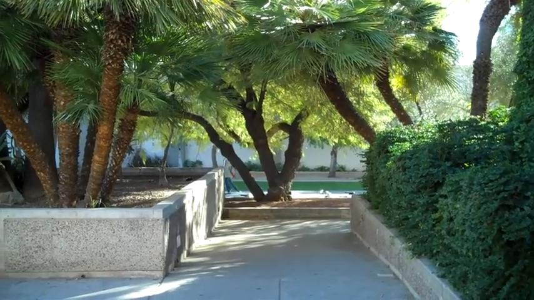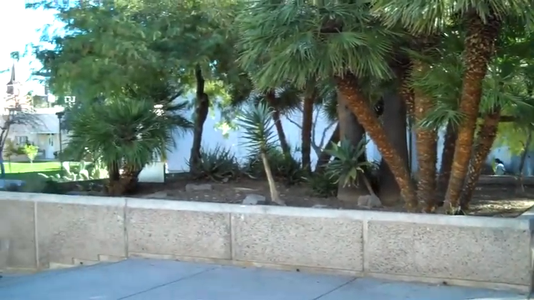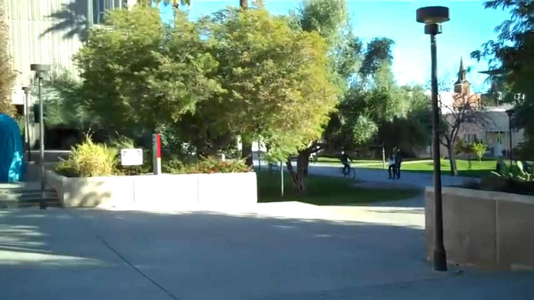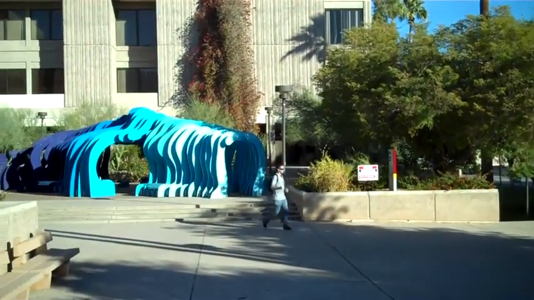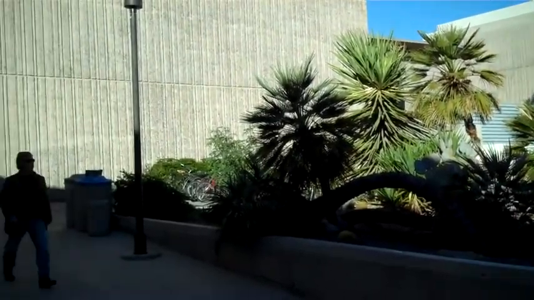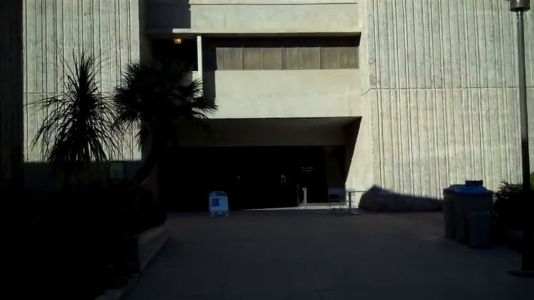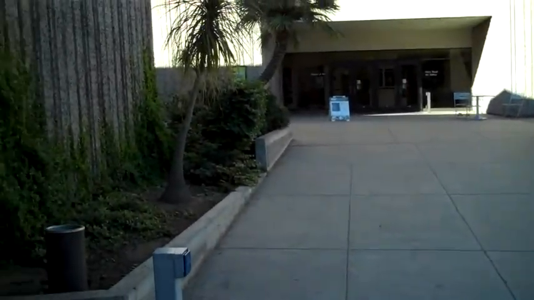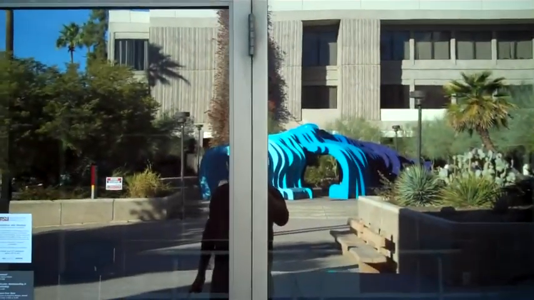So I'm pointing to the east, moving around northeast, back to north, moving around northwest, pointing west now, and pointing back at Neeb Hall.